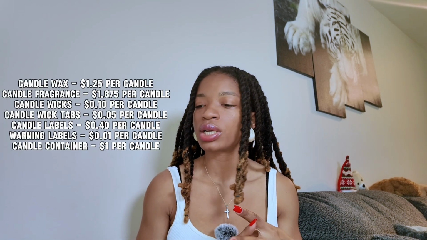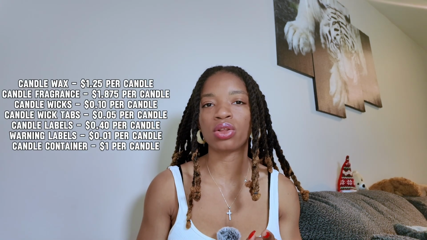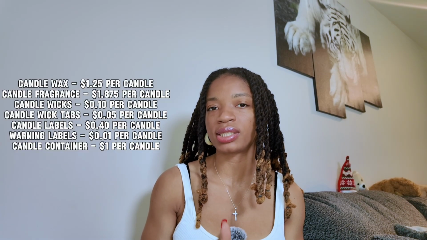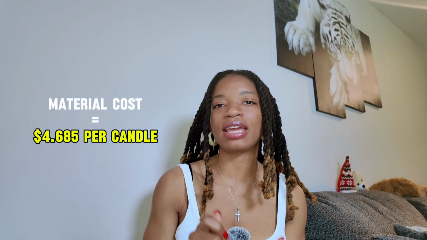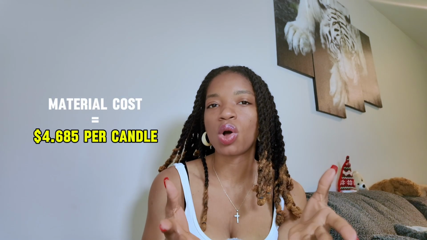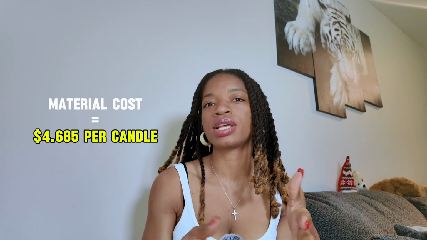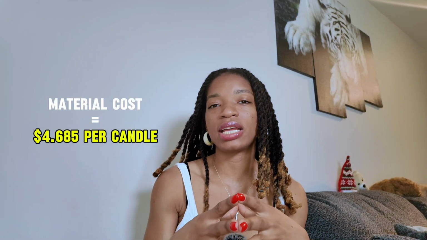So to recap, so far we've calculated the wax, which was $1.25 per candle. Then the fragrance oil was $1.875 per candle. The wicks were 10 cents each. The wick tabs were 5 cents each. Labels were 40 cents. The warning stickers were 1 cent, and the container was $1. Adding all of those numbers together gives us 4.685. This may seem like a small number, it's just under $5, but it adds up a lot because you're buying your items in bulk.